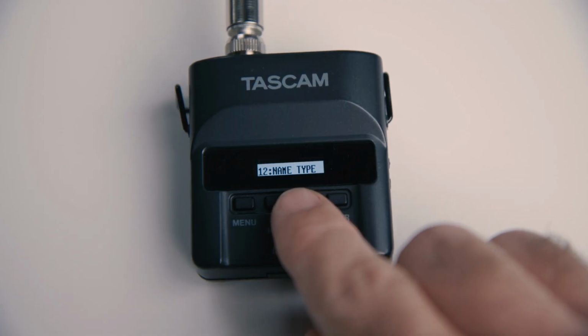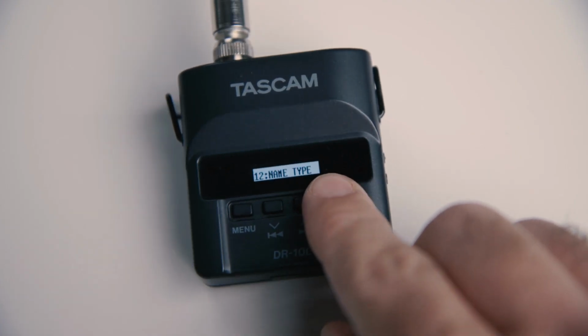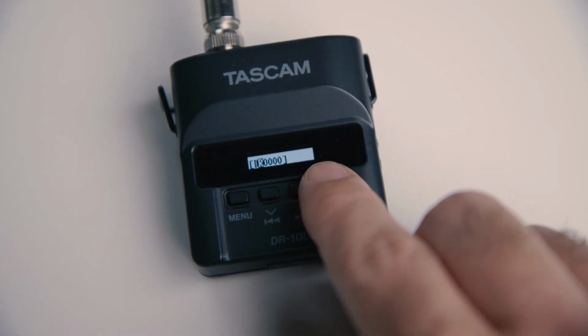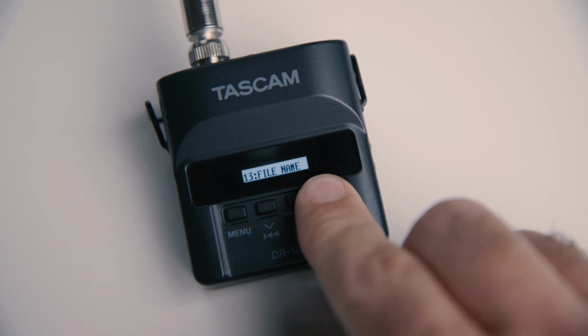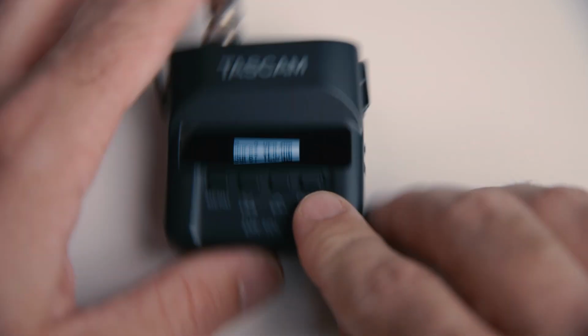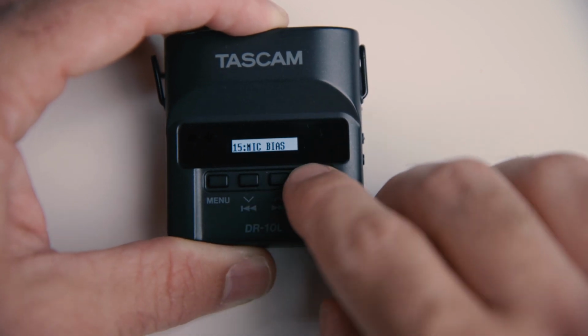File name type, that's where you can choose. You want to name it intuitively, you want to name it based on the date. I always keep that on date. File name, you can choose the actual format and what it looks like. Format SD, obviously that's what you use to format the SD. Pretty self-explanatory. Now mic bias, this you would only turn off if you had a self-powered lavalier microphone or any other microphone coming into this.